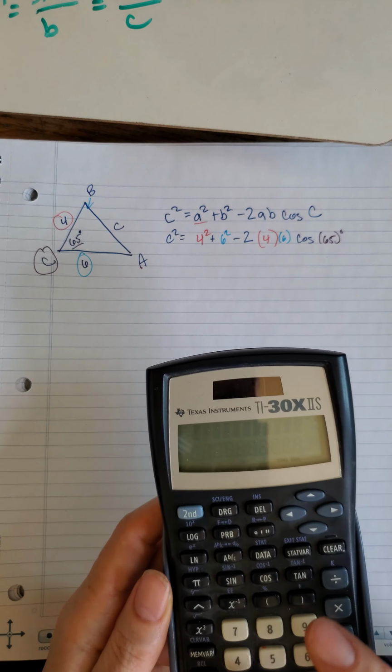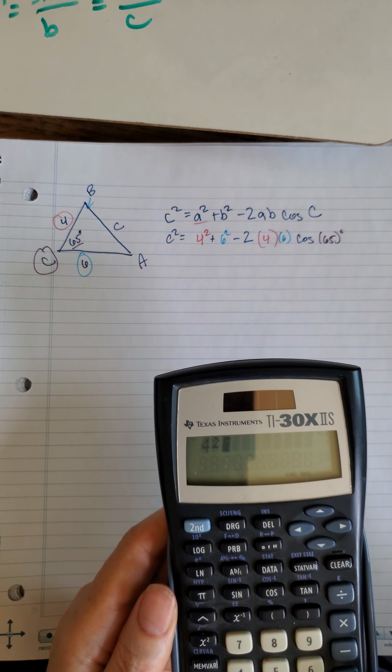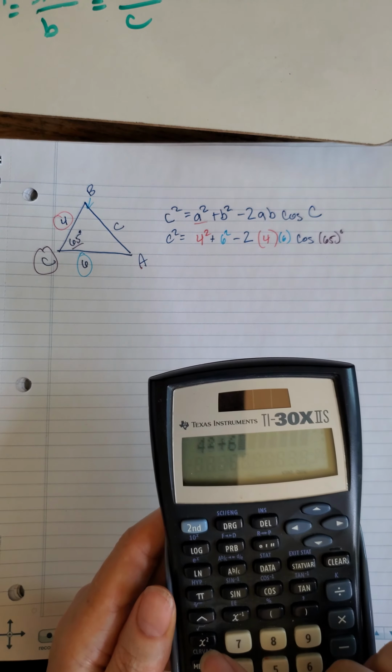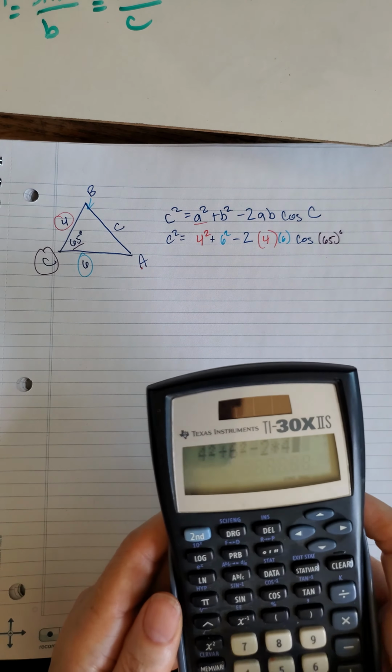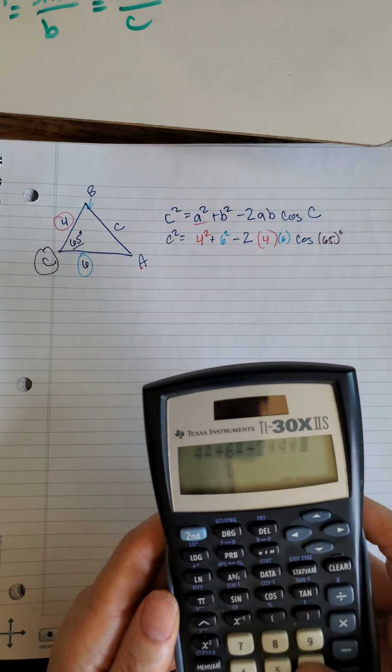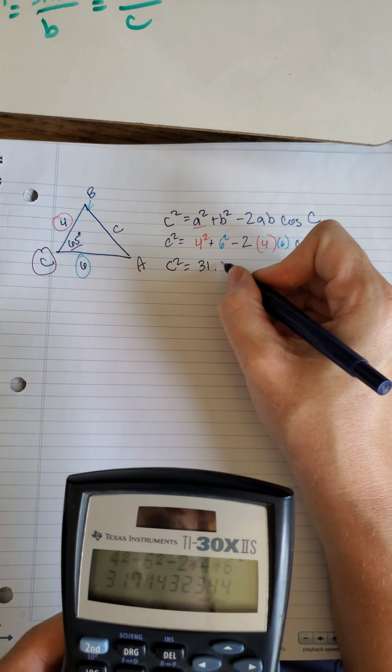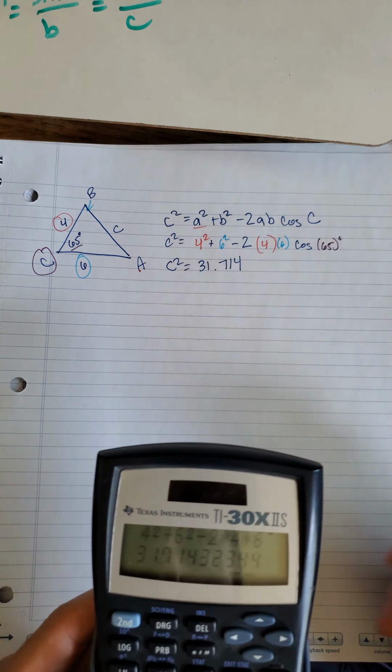So I'm going to type in 4 squared plus 6 squared minus 2 times 4 times 6 times, and then I need cosine, and it gives me the parenthesis. Cosine of 65 degrees in my parenthesis, and I'm going to hit enter. So there I go. It's not quite what we want, but it's close. So C squared is 31.714. We'll go to 3 decimal places.